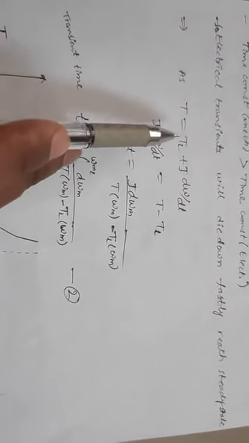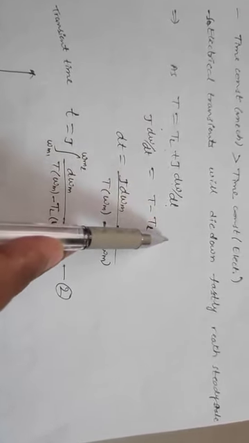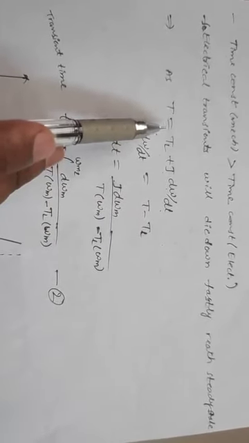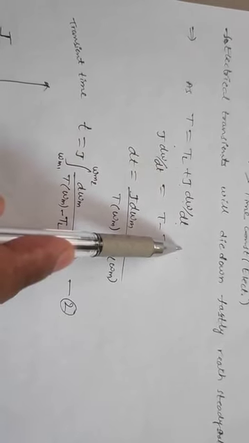Here we calculate the transient time and energy loss by using the torque equation. Torque T is equal to TL plus J into d omega by dt. By neglecting the frictional torque, J into d omega by dt is equal to T minus TL, because compared to the load torque and inertia torque, the frictional torque is very small.